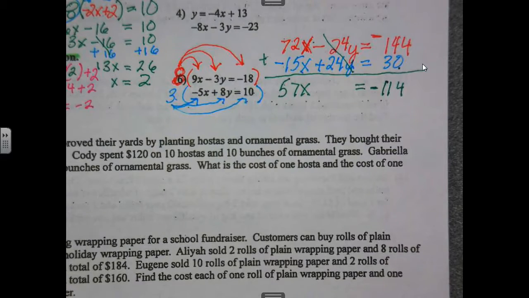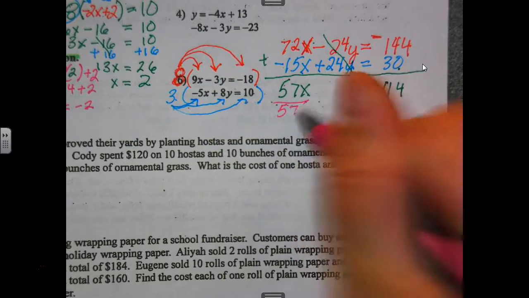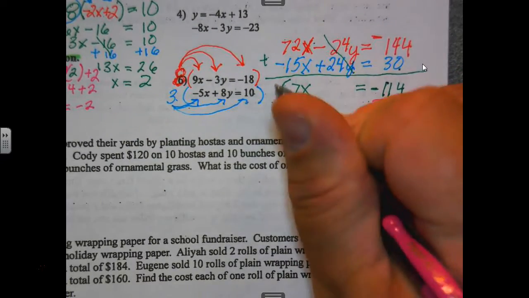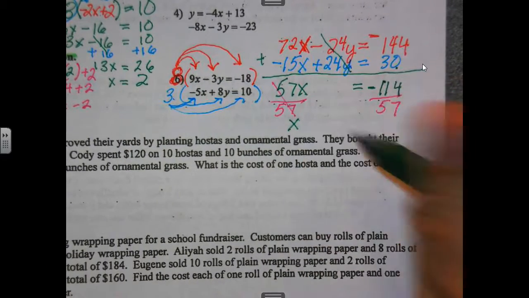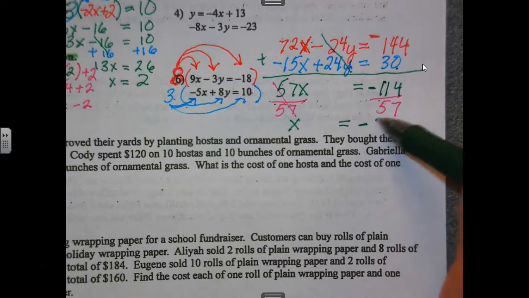Divide both sides by 57. These cancel. 1 times x is just x. Negative 114 divided by 57, negative 2.